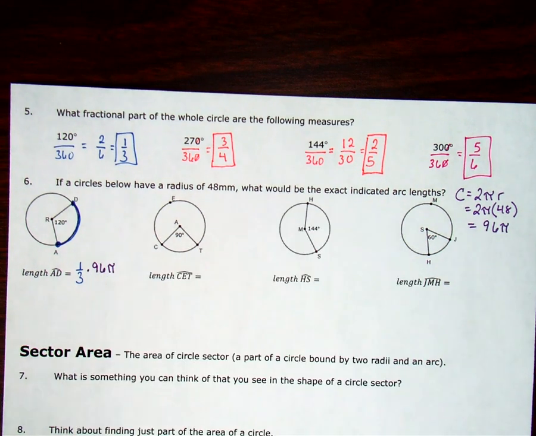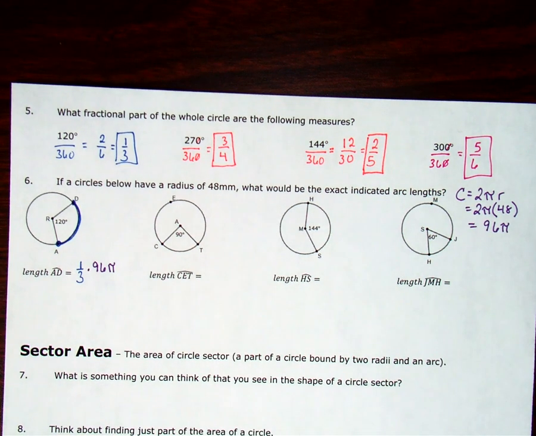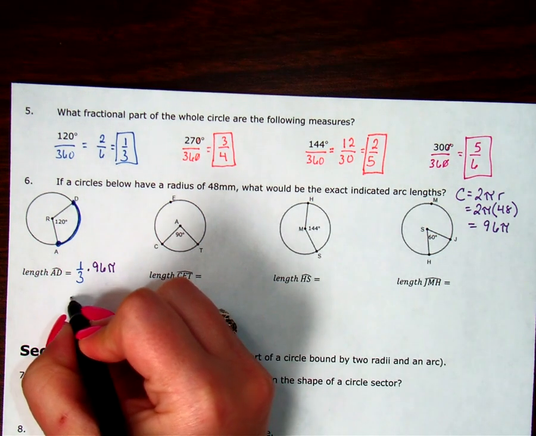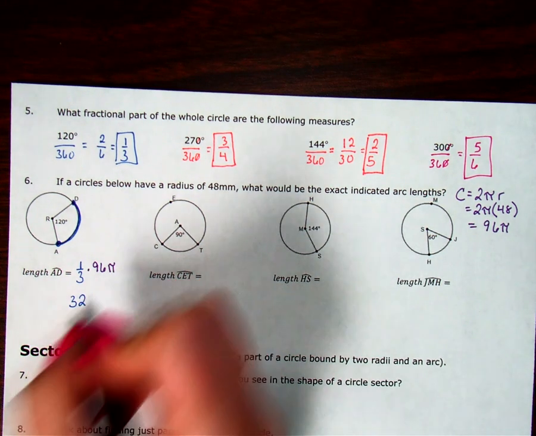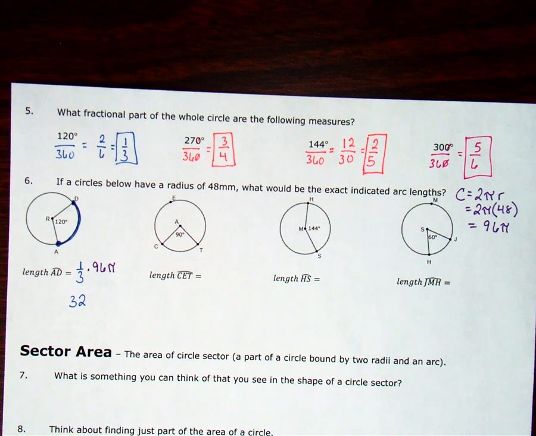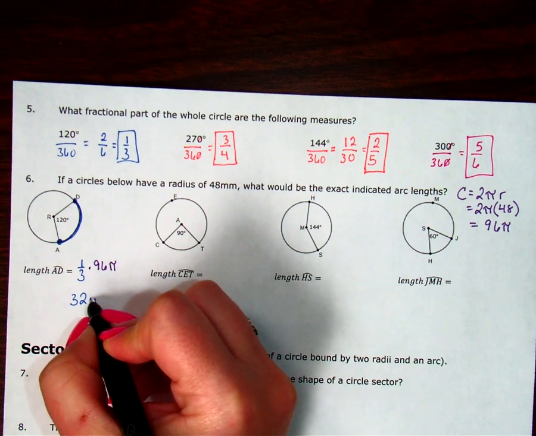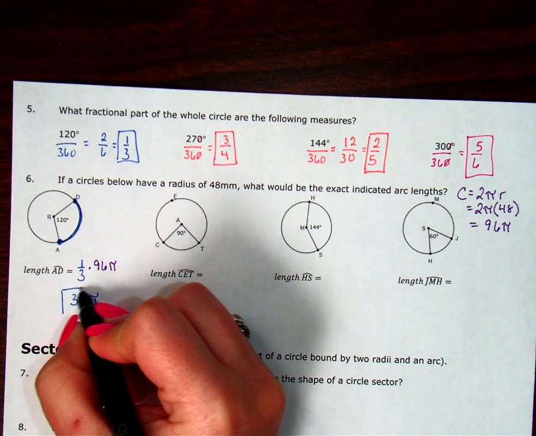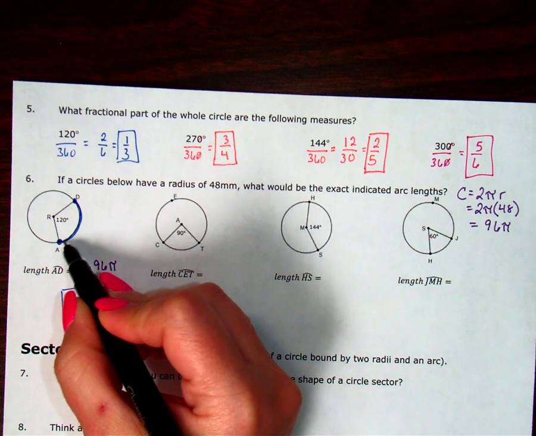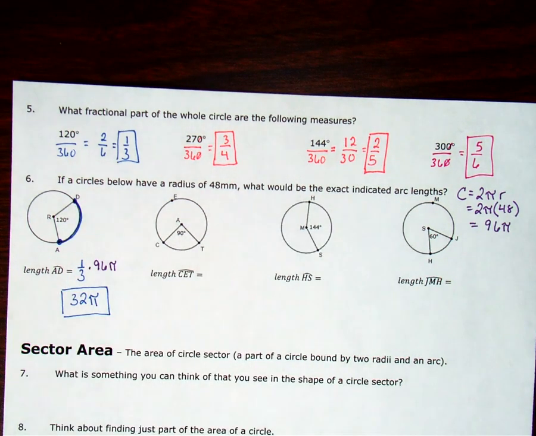So I'm going to do 1/3 times 96, and since it wants the exact answer, I'm not going to use the pi. So I'm going to do 1/3 of 96, which is 96 divided by 3, and that's 32. Since I didn't factor in the pi when I did the 1/3, I just did 1/3 of just the 96. I haven't used the pi yet. I need to still write it down here. That is the length of just the blue arc, 32 pi, when the whole circle is 96 pi.